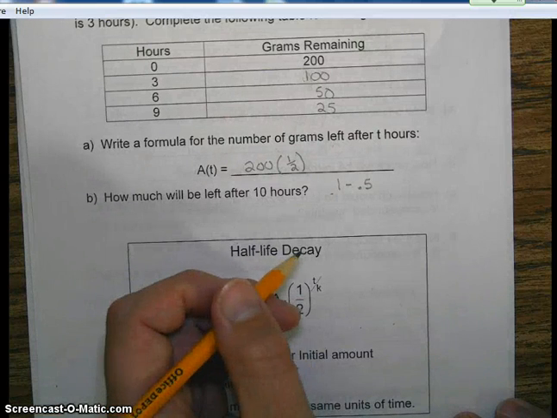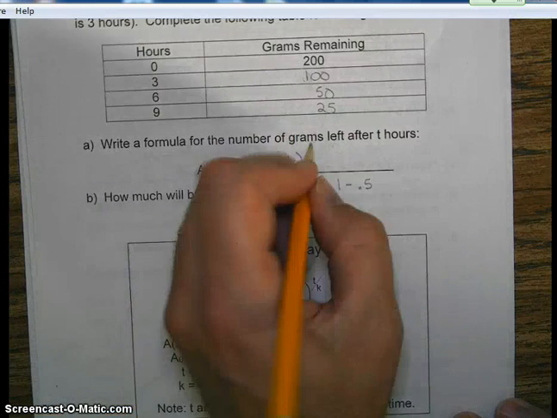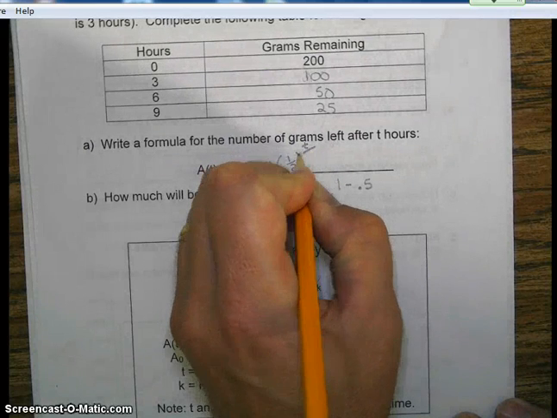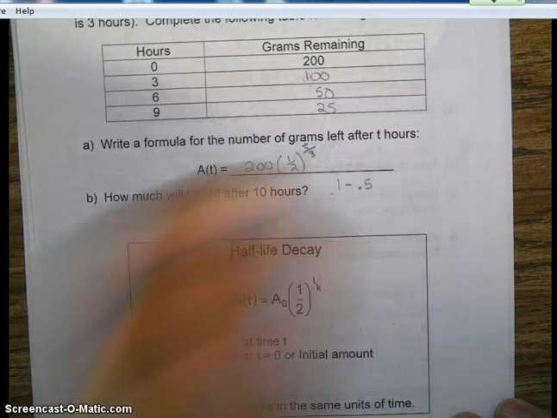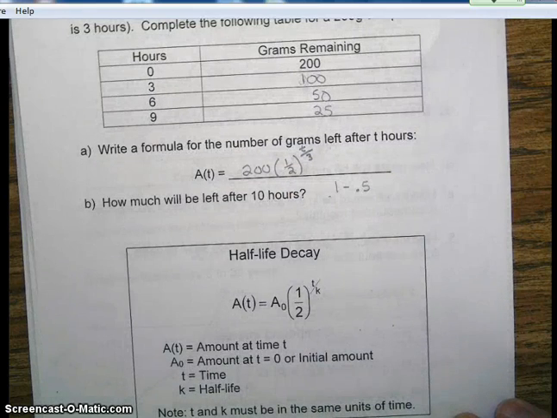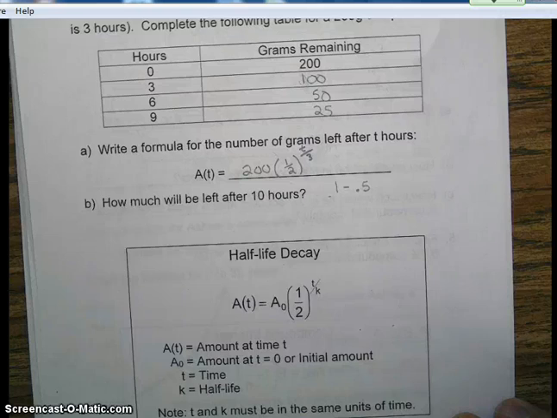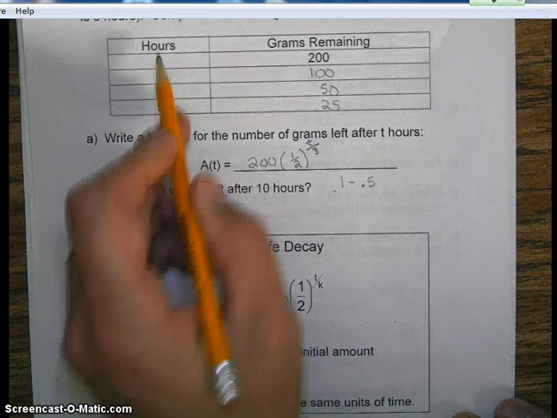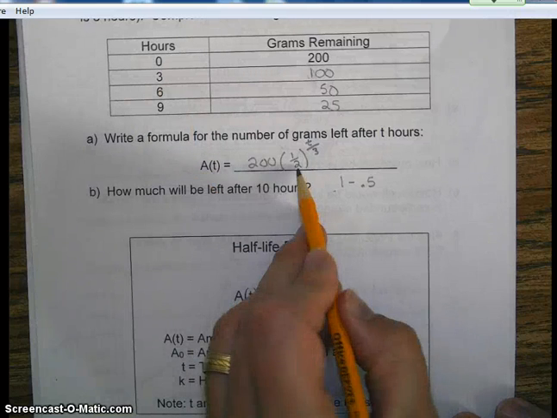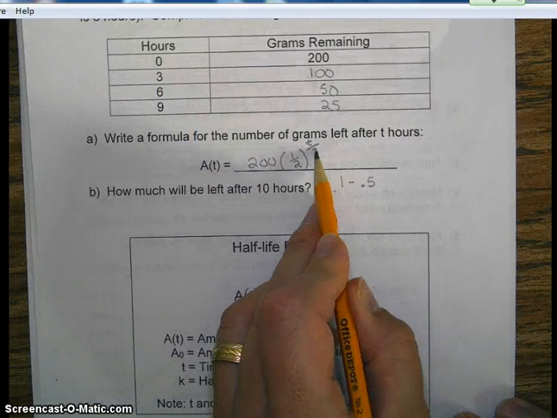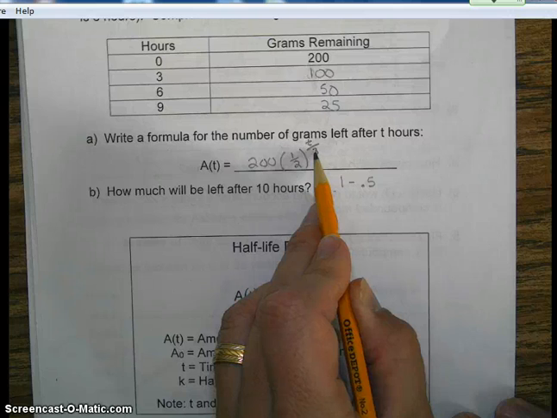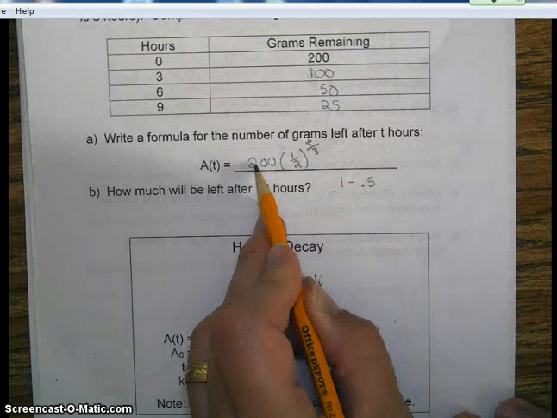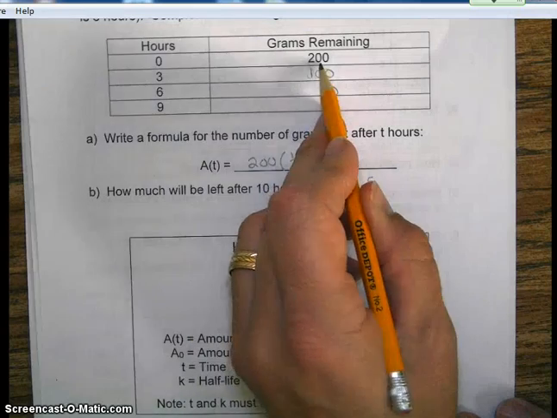And then time, and we put the half-life, we divide the time by the half-life. So in this case, the half-life is 3. And this is going to give us our new amount. So for example, when hours is 0, 0 divided by 3 is 0. 1/2 to the 0 power is 1. 1 times 200 is 200.